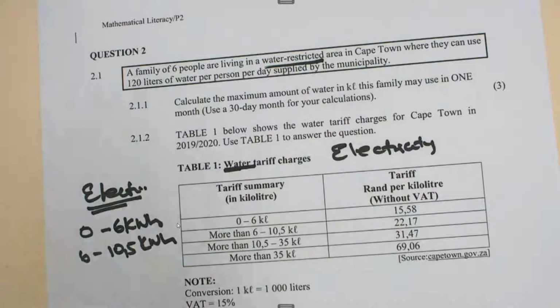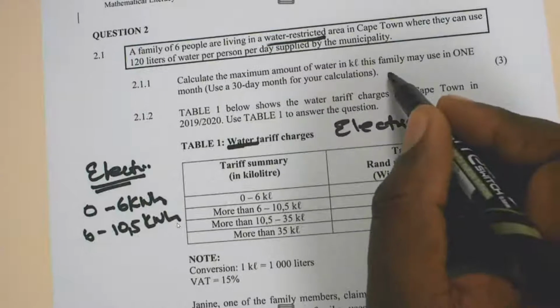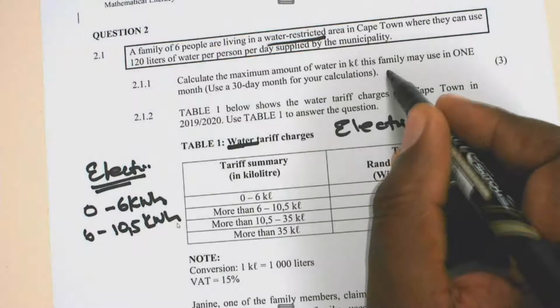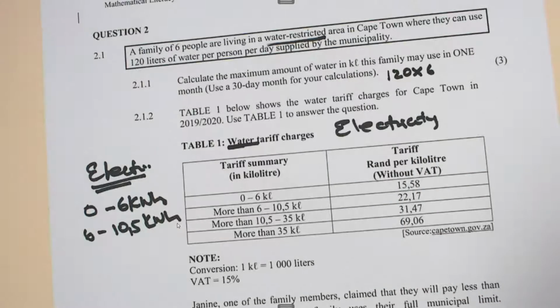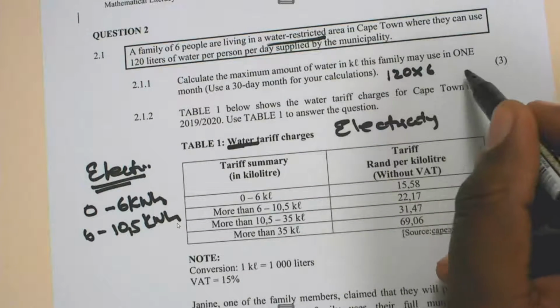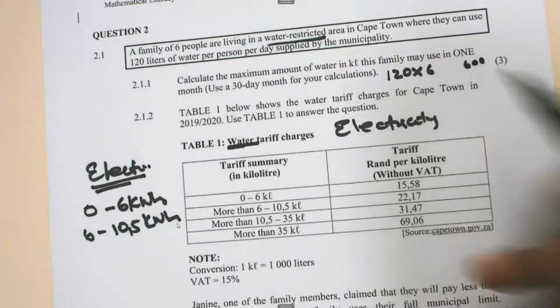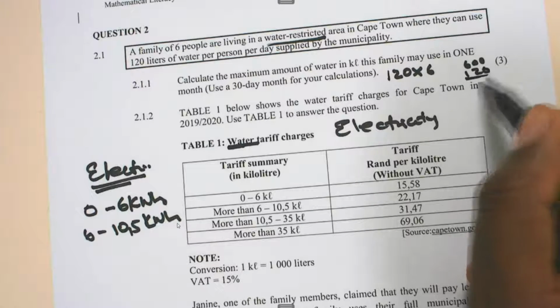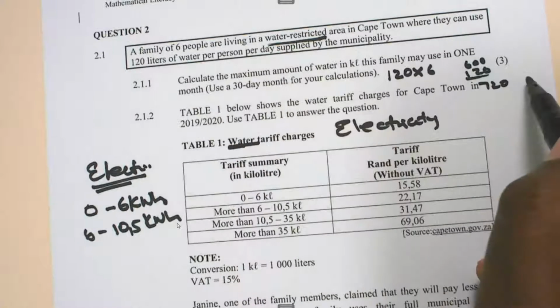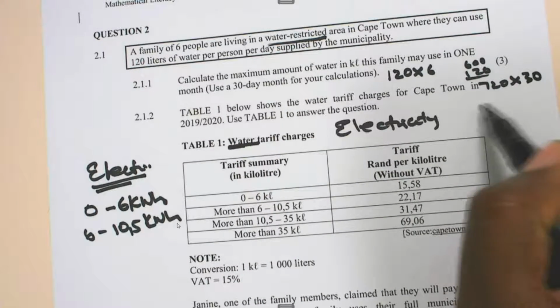In a day they will use 6 multiplied by 100, which gives you 600, then we add 120, giving 720. For 30 days, multiply by 30, and you'll get your total.